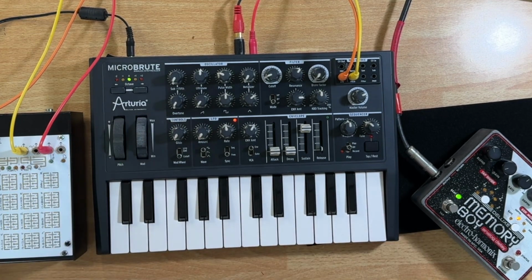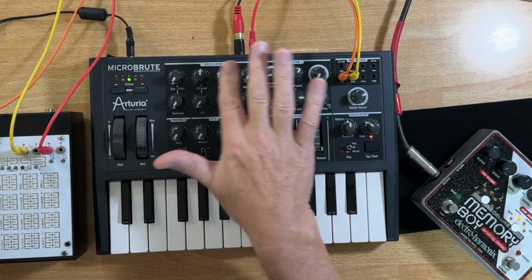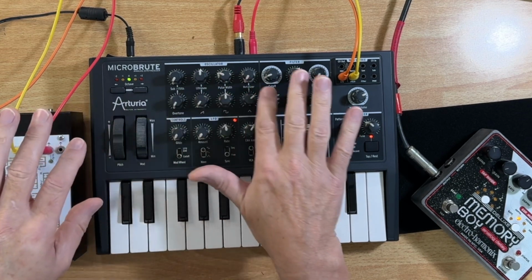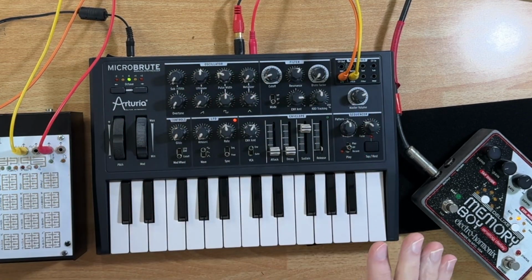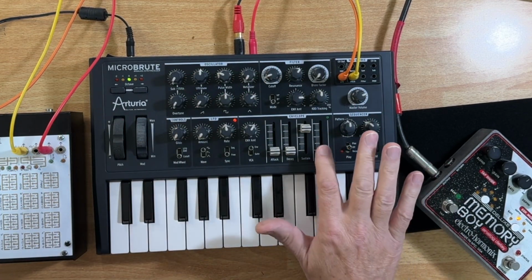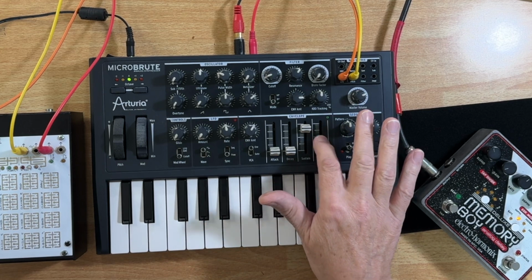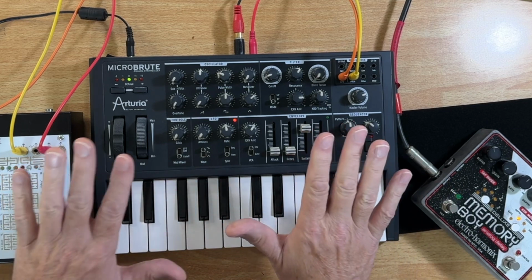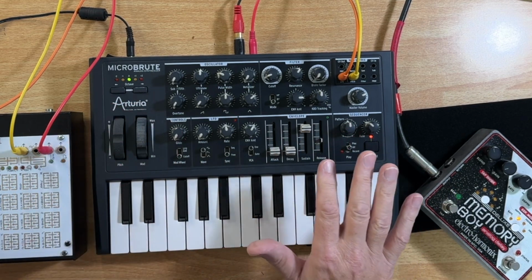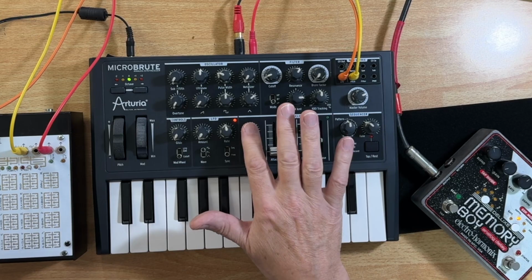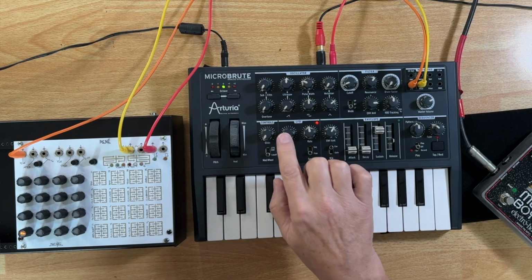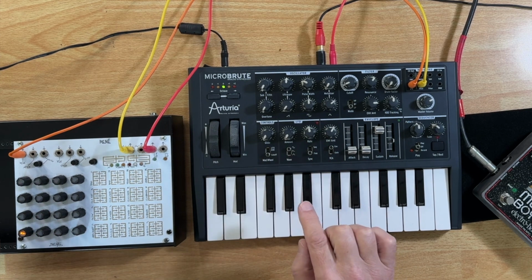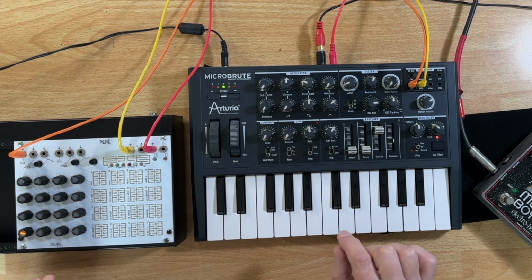Now, when I'm working with this, I'm going to use any of the knobs on the top, not the brute factor so much, but any of these knobs at the top should be fine. I'm just going to use the release time control and the volume control. I'm not going to touch the glide or the envelope amount, but the LFO is important because the LFO is actually what is driving the sequencer.